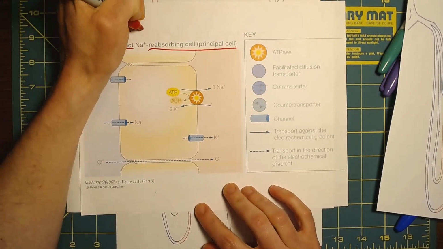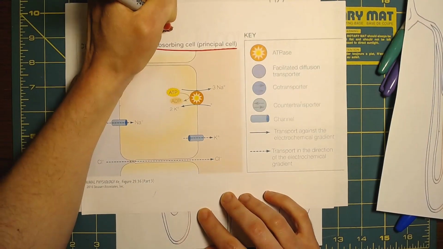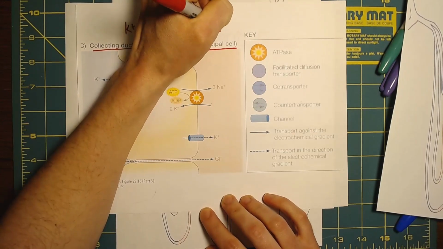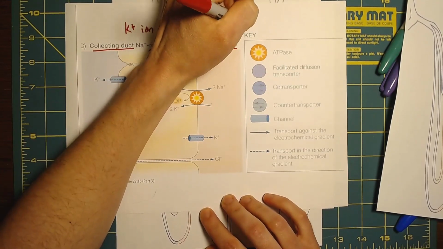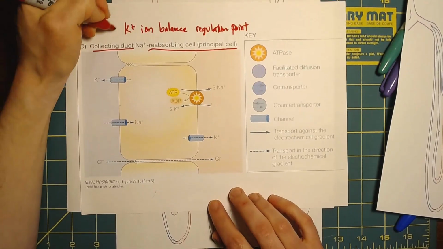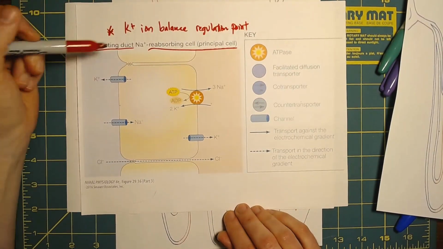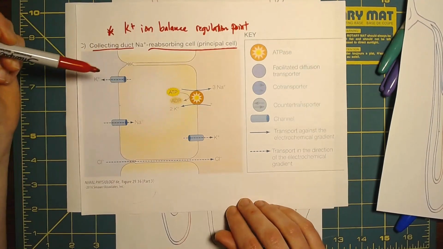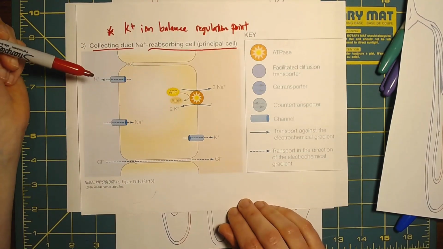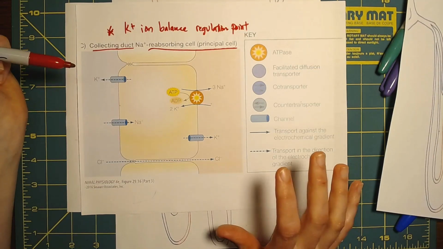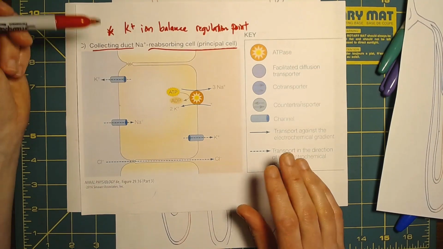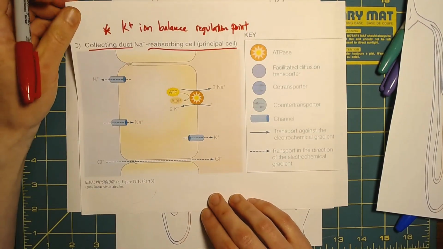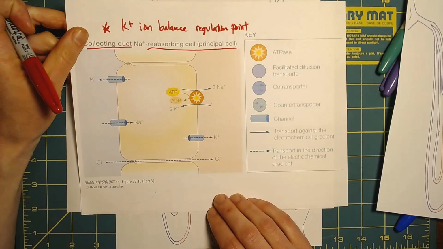So we're going to put potassium ion balance regulation point. Right, so this is where there is control over how much potassium gets added to the tubular fluid, partly through these passive transport mechanisms and partly through active transport. It's not illustrated especially well with this particular cell, but again, those are the major points for the collecting duct and for thinking about potassium retention or excretion.